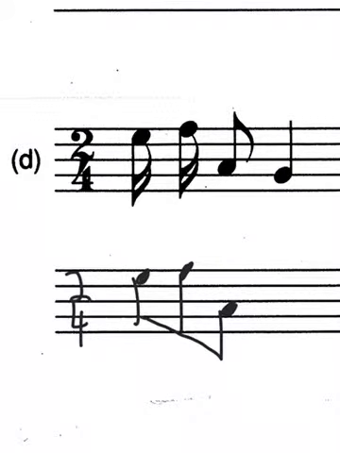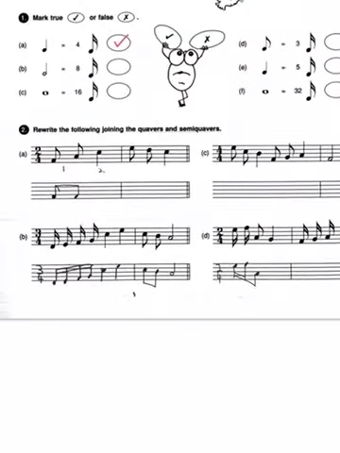Sometimes you have to make a judgment call. And then do you see here we've got 2 semiquavers and 1 quaver. So the way that we show that is by just making those 2 the semiquavers and the last one a quaver. Good, so you can complete that page.